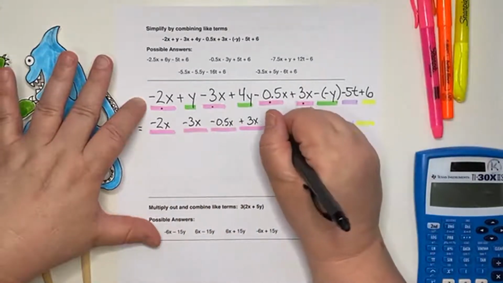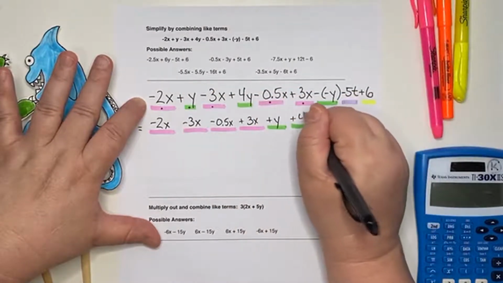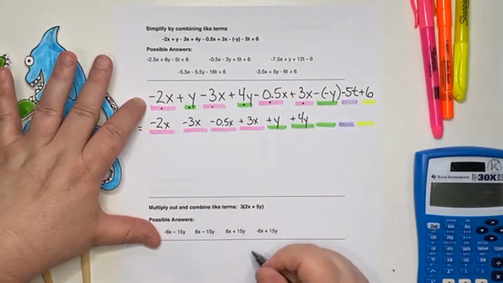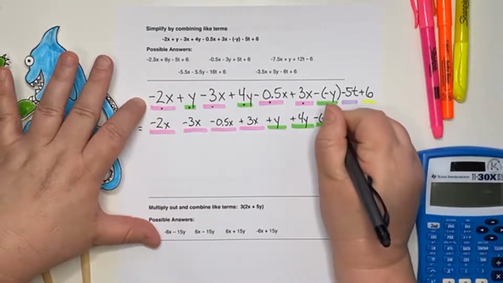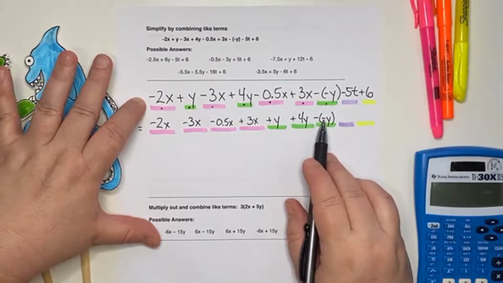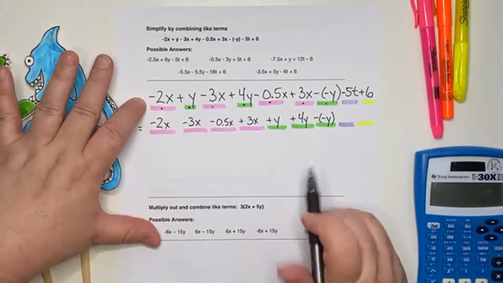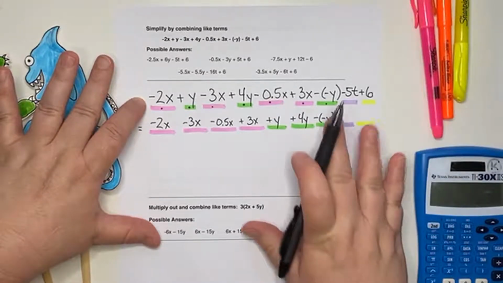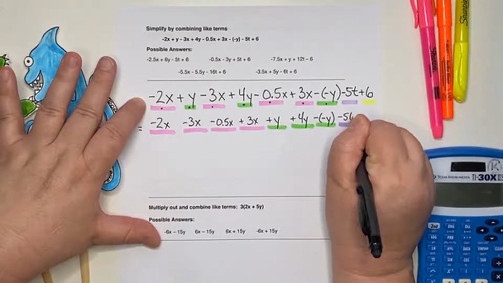I've got plus y. Got that one. Plus 4y. Got that one. And this one's sneaky. Oh my goodness, I see you, math teacher, doing sneaky ones. The opposite of y, or negative minus y, or minus minus y, however you want to say it. This is kind of a complicated one. So I'm going to put off dealing with that. I'm just going to copy it down. And then minus 5t plus 6.